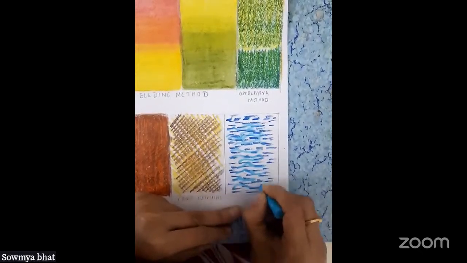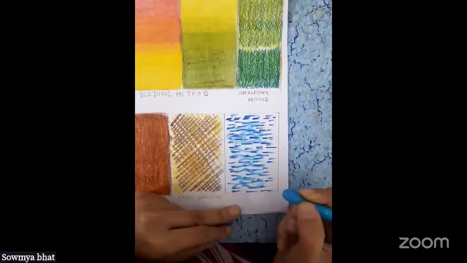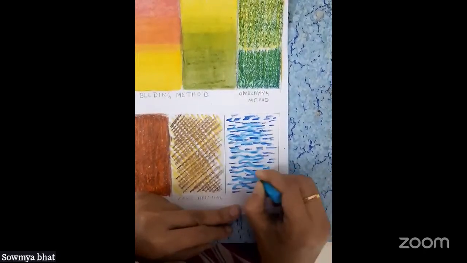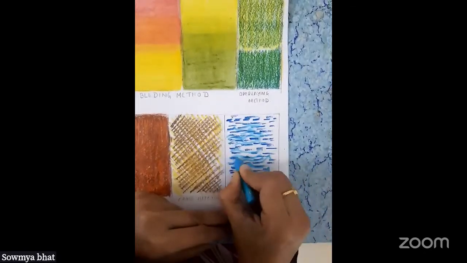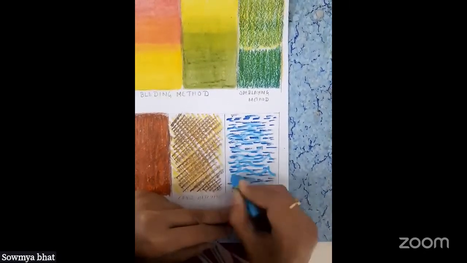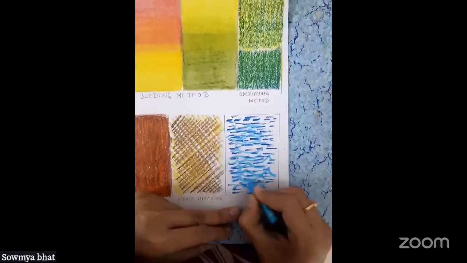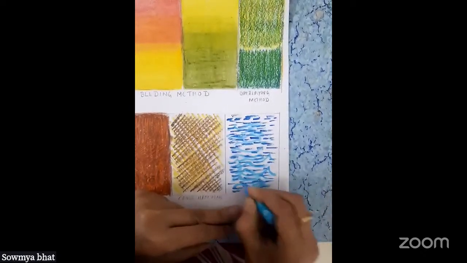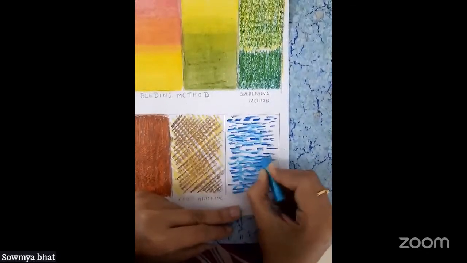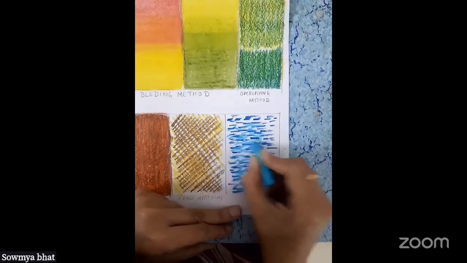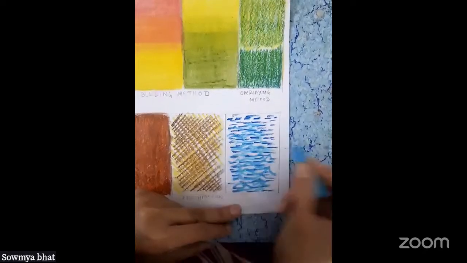Some waves are very smooth and curvy. Some rise up like this and come flat. You can use any kind of shapes, but it should be a curve. Here it should not be linear strokes. Here it should be a curved, wavy thing on top of your linear strokes.